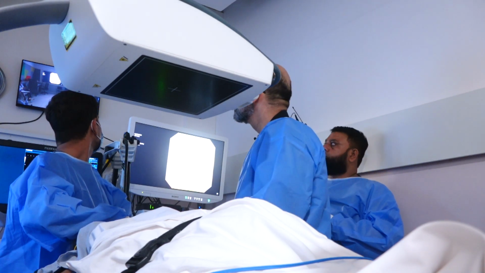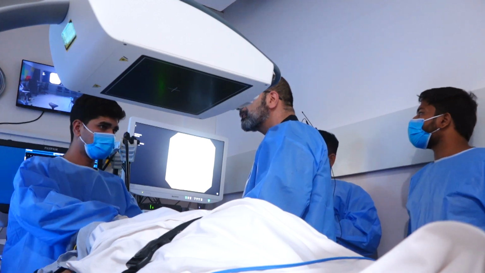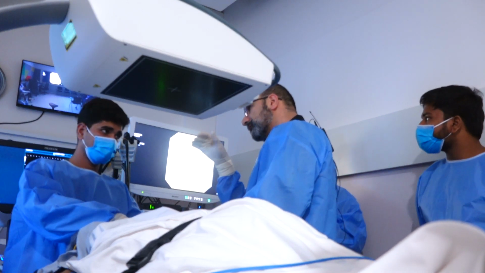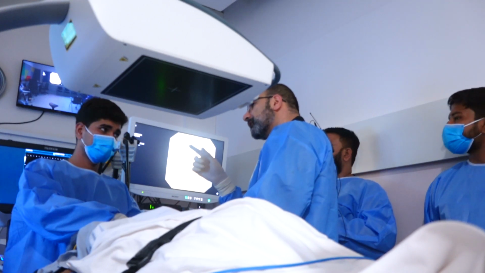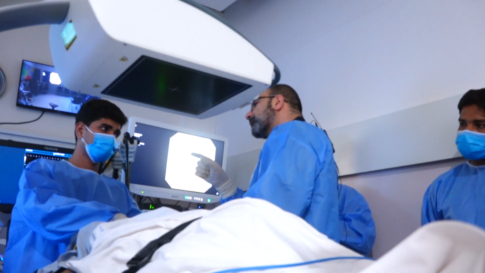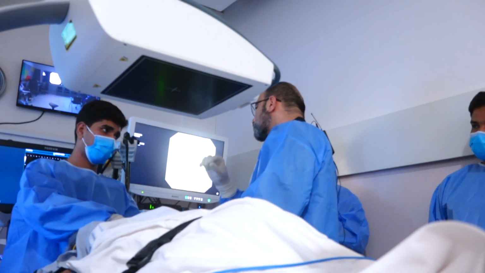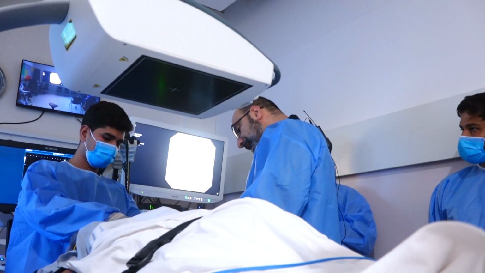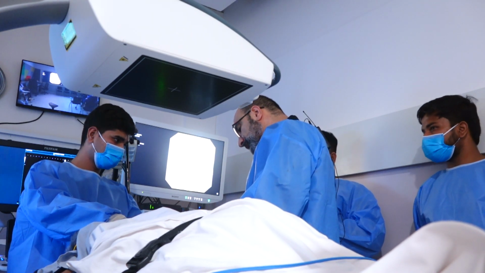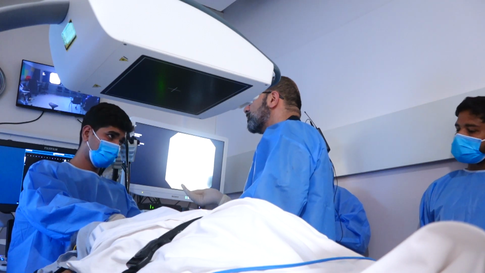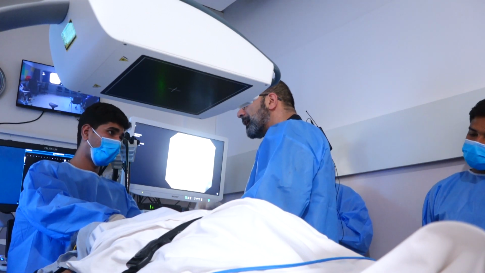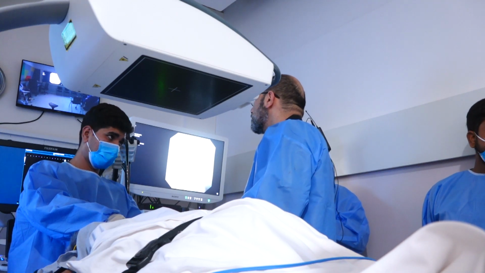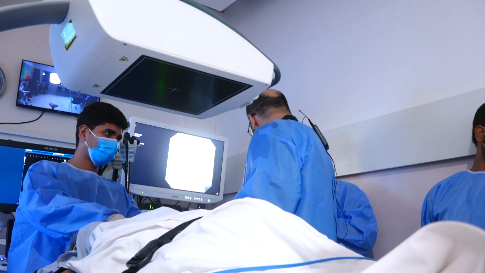Yeah, we can see the fluoro now. Oftentimes how we do it is go down with a therapeutic scope, put a wire down, and put a nasobiliary drain through the scope and back out the scope. But we didn't have a nasobiliary drain available right now, so the alternative that we used to do is put the wire down and then go with a stone extraction balloon over the wire. So that's the part we're about to do.